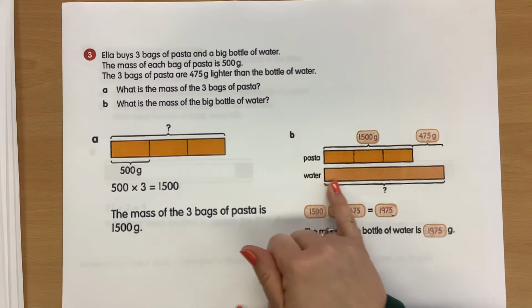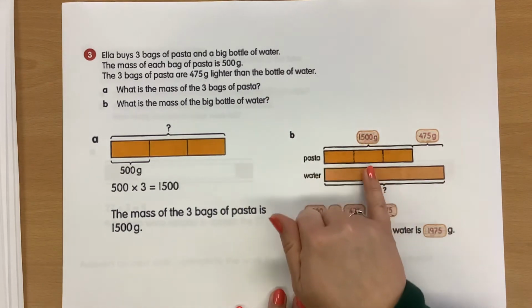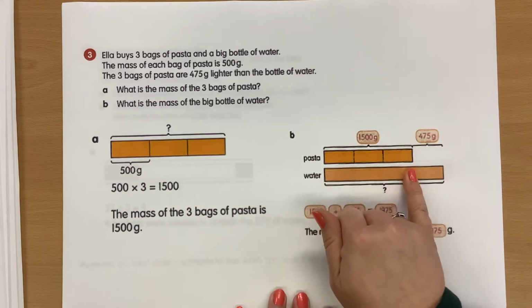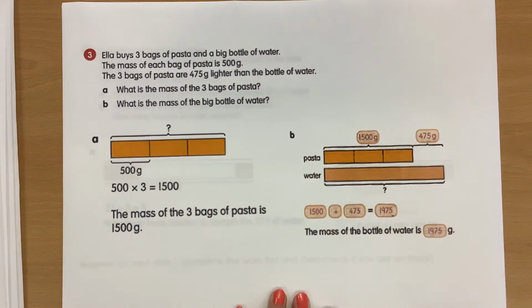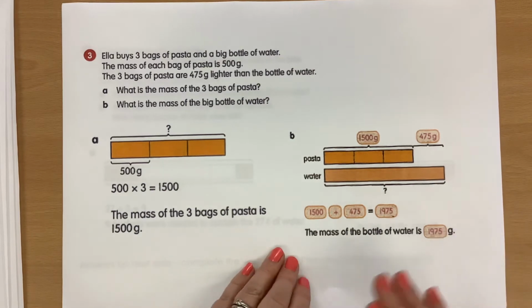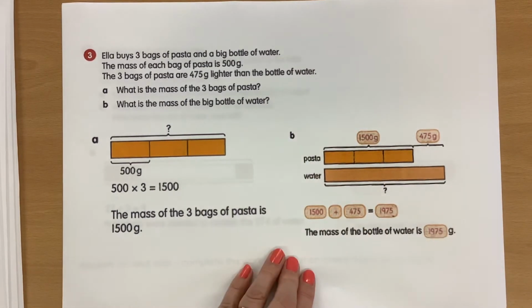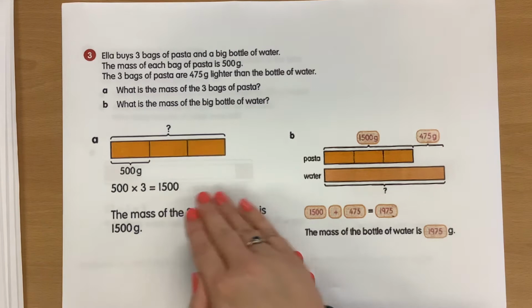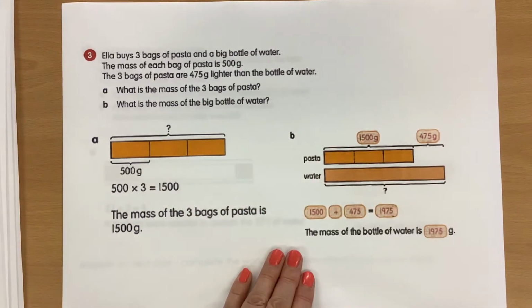So in order to work out the mass of the water, we have to add the 1,500 grams plus the 475 grams. So the mass of the bottle of water is 1,975 grams. If you weren't sure about this, just pause the video and have a read through the information again and just take it step by step. Look at each bar model and how it's labelled, and hopefully that will help.